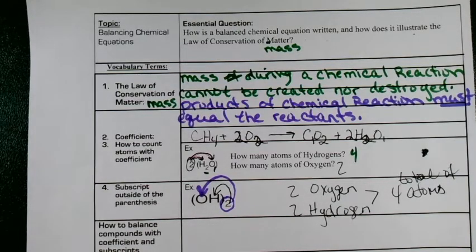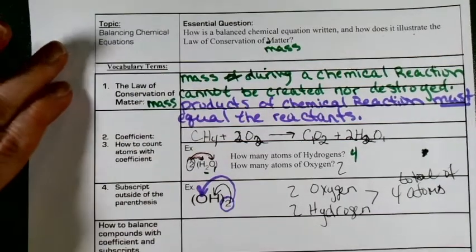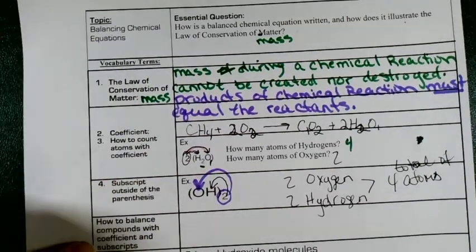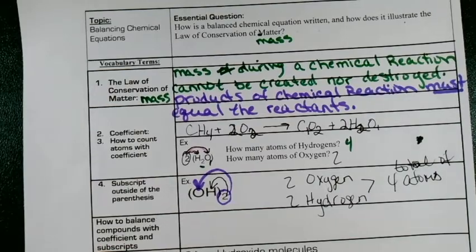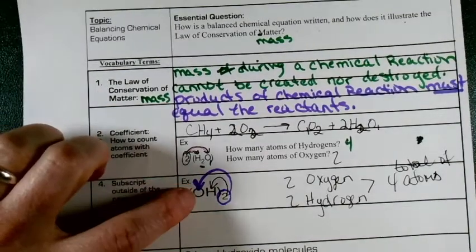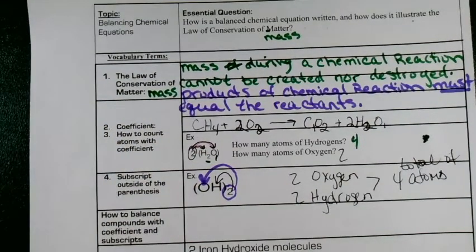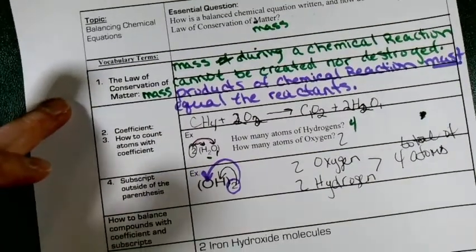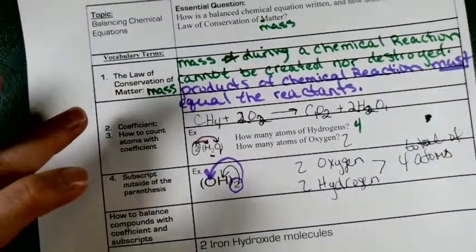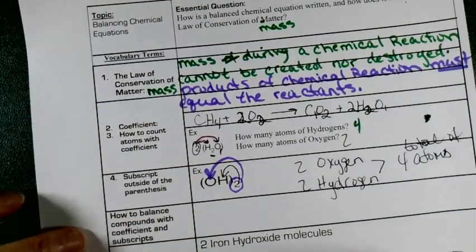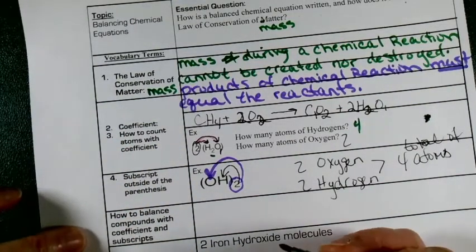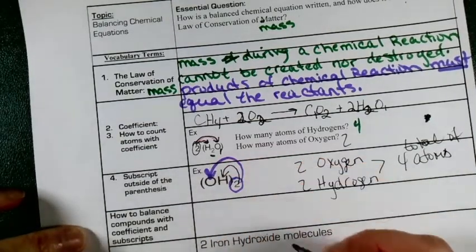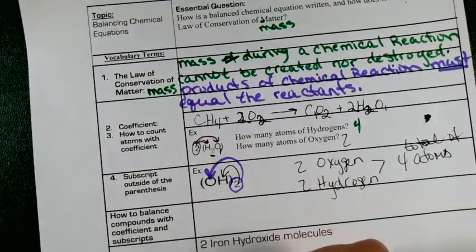All right, so now we're going to go on to the next section. How to balance compounds with coefficient and subscripts. All right, so if we were to take, say, this hydroxide, just this one that we're messing with right here, and say if we were to add, actually, I'm going to change it just a little bit. Sorry, I'm not going to mess with this.